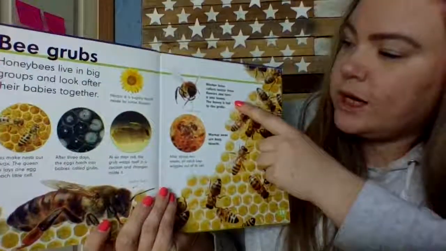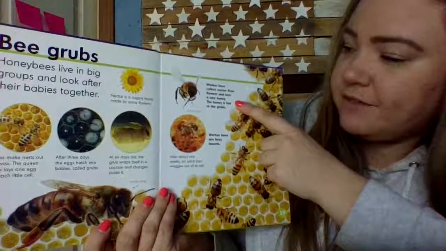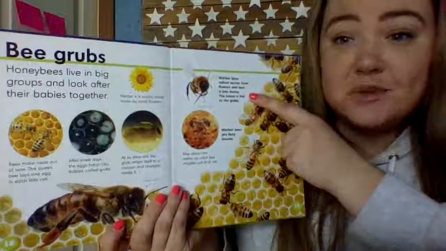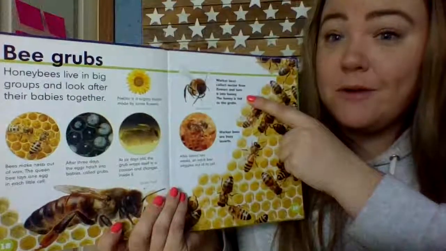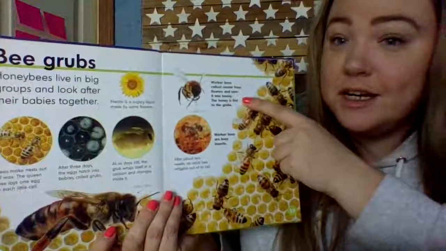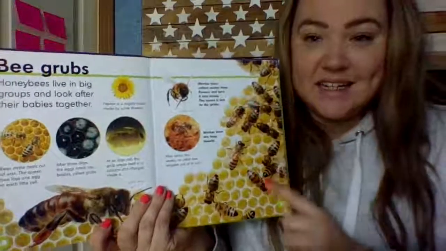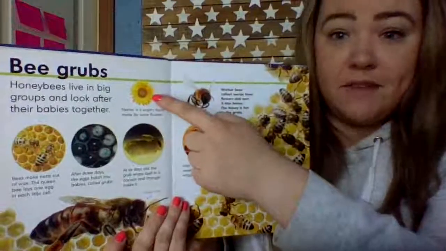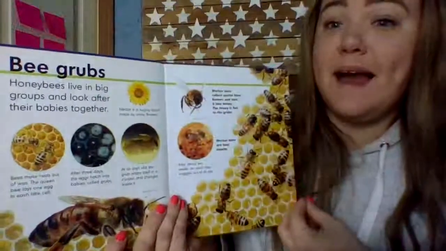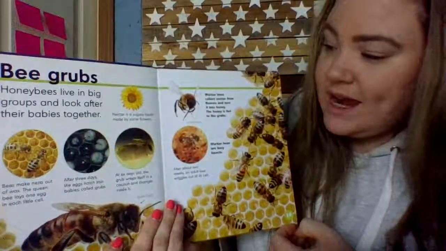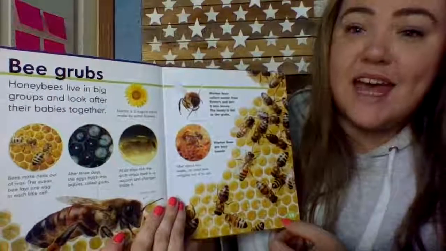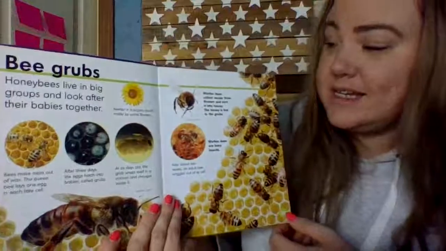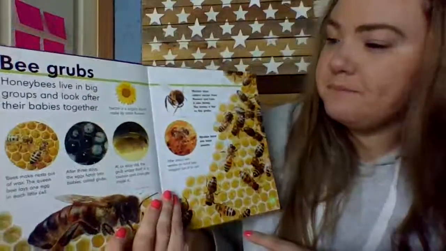This up here says worker bees collect nectar from flowers and turn it into honey. So we're going to do an experiment tomorrow that's going to talk about nectar. But so bees land on flowers and they collect the nectar from a flower, and then they bring it back to the hive. And when they do that, it will then turn into honey. So they're going to work with the nectar and make it into honey, which we eat.